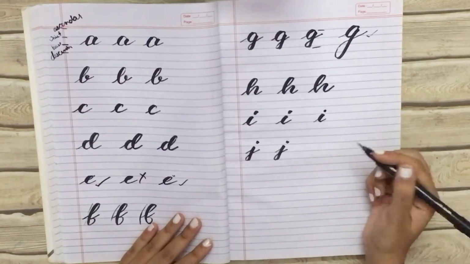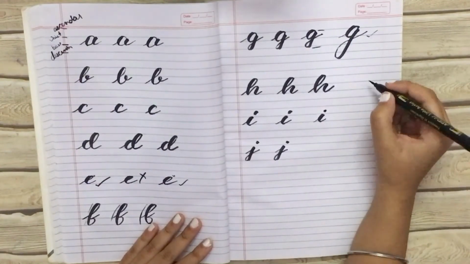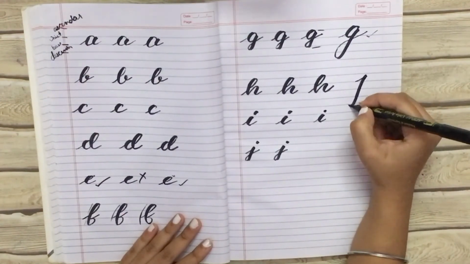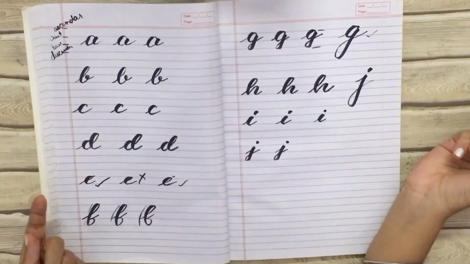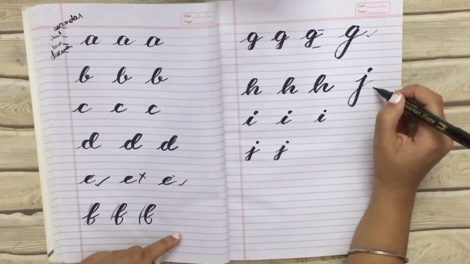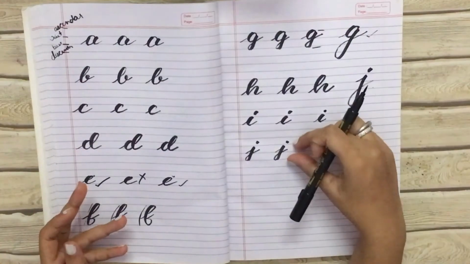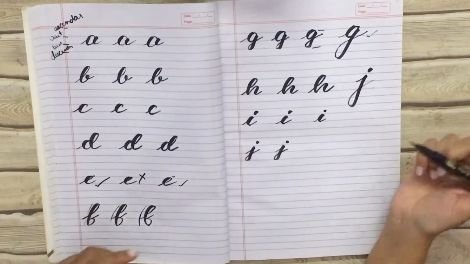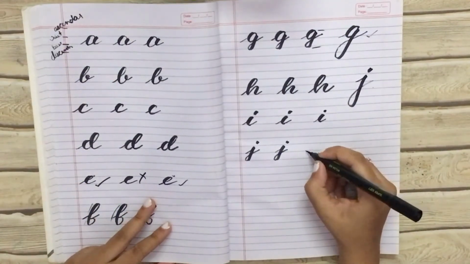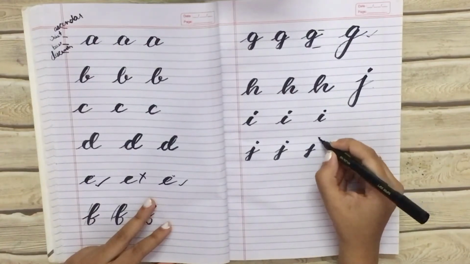You can always evolve a new style from your own personality. Your handwriting will evolve eventually, and for the time being, you can just use my alphabet, I mean the way I write the letters. Okay, back to the letter J.